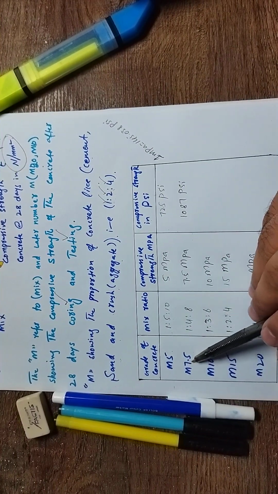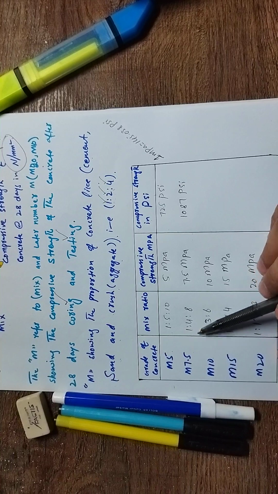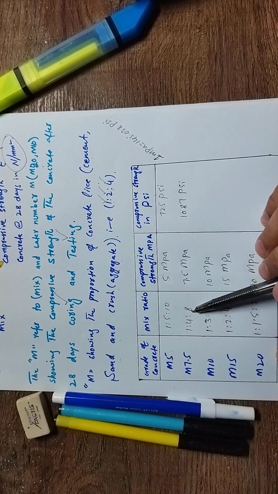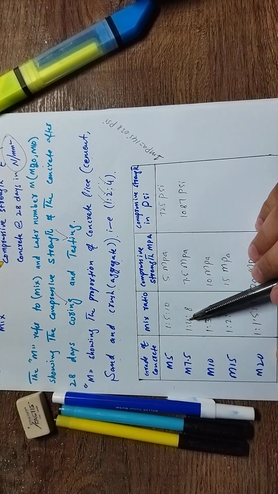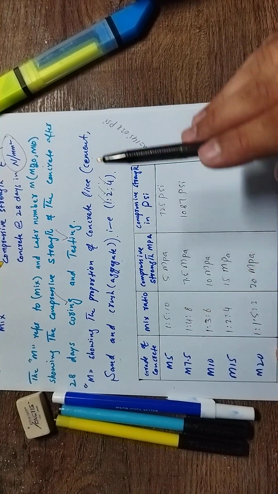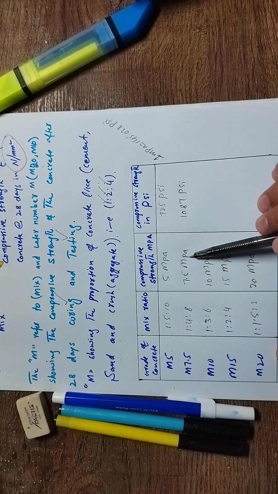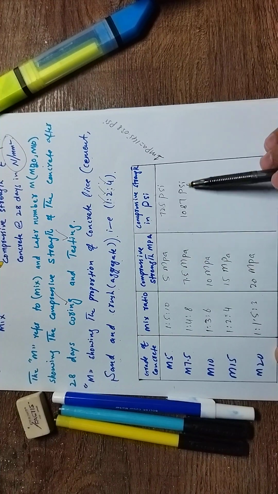And the same for M7.5. The M7.5 ratio shall be 1:4:8. We use it for dressing or lean concrete in rafts or whatever in foundations. And the strength is 7.5 megapascal, which is equal to 1087 PSI in PSI.